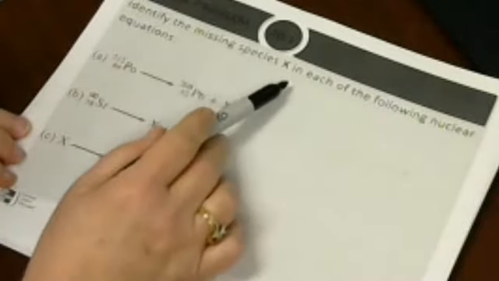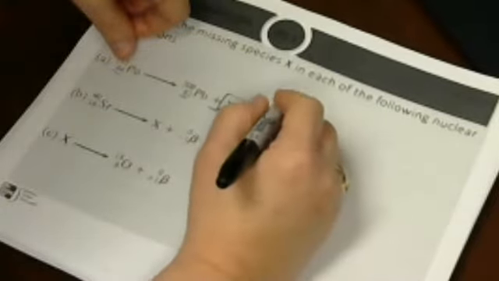Let's try one. This is the example problem that's on page 917. We're going to identify the missing species. So what is our X? Remember, keep in mind that your bottoms have to balance. I'm going to write this a little larger because this is blurry.